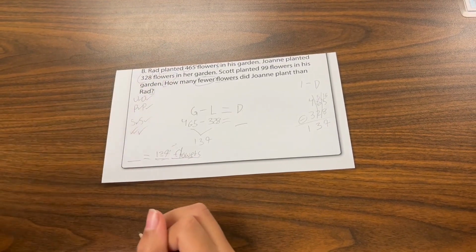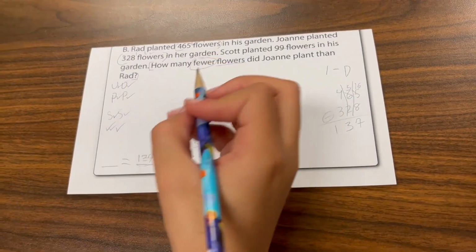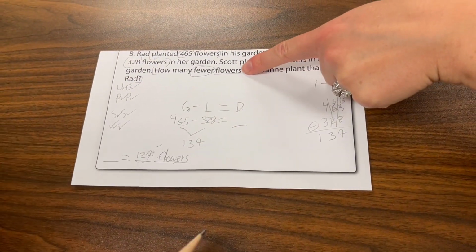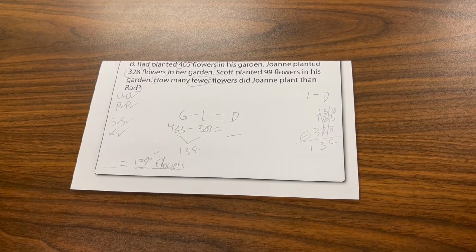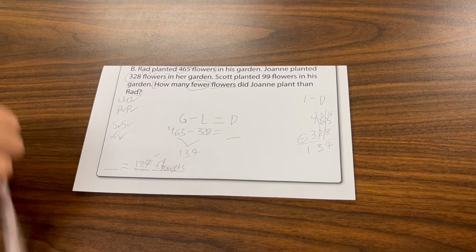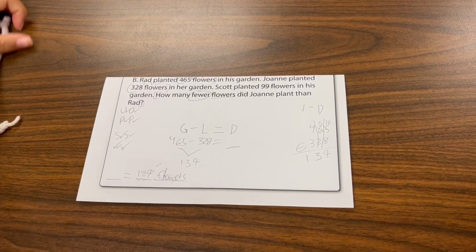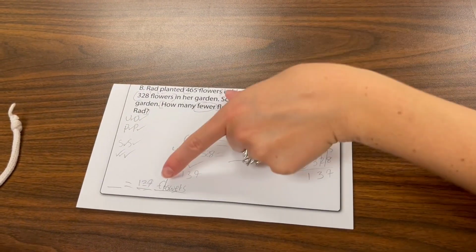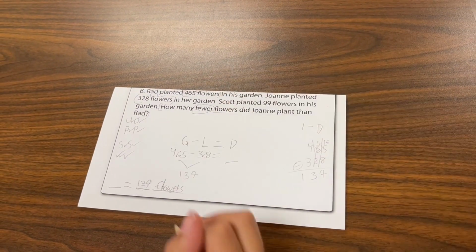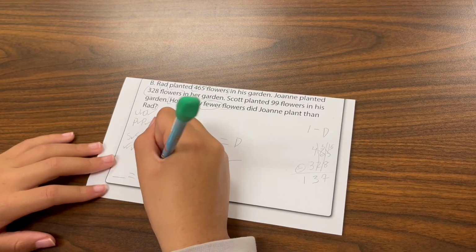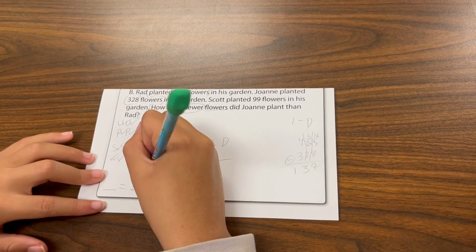There we go. All right, check your label answer. Okay. Does it match what you underlined? Yes. Awesome, let's read the problem. How many fewer flowers did Joanne plant than Ryan? 137 flowers. Fewer flowers. Let's put a little caret and write fewer too. Fewer.